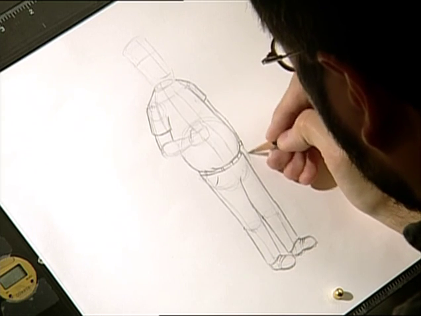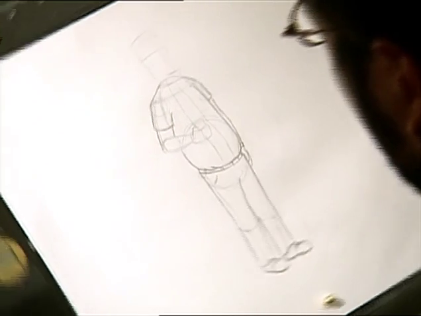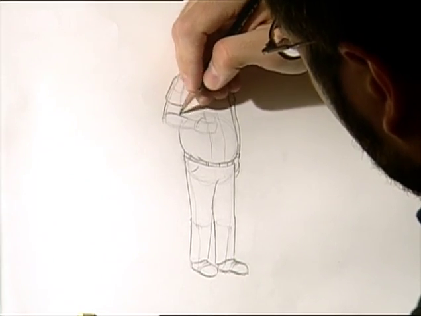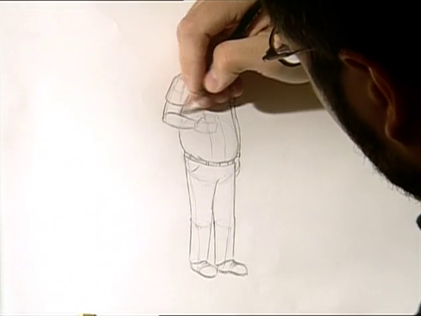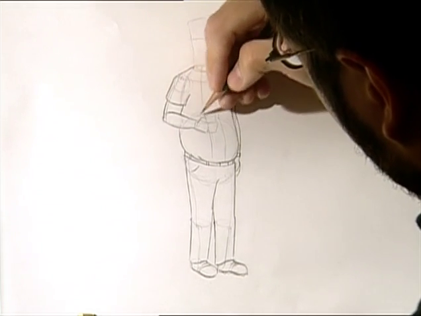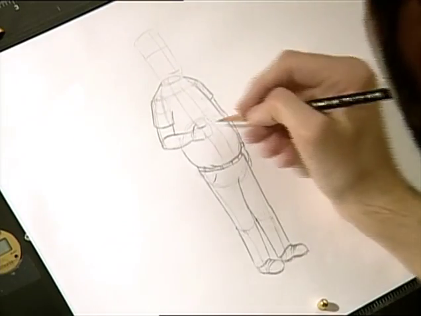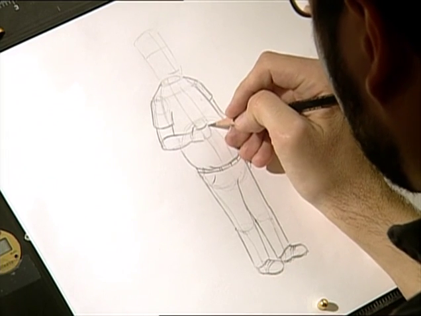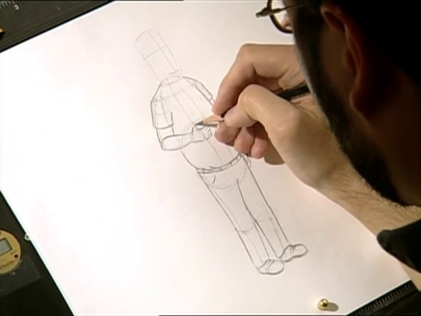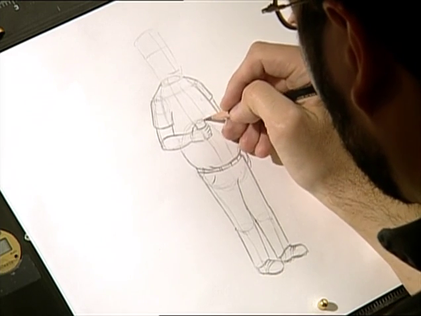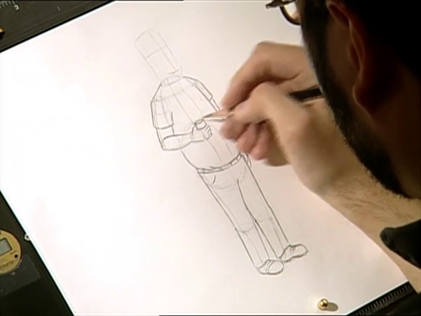Now we indicate Hank's watch on his left arm. There's his thumb, his forefinger. That's his hand just resting to the side. Sharpen up his forearm a little bit. Then we come in and actually draw the fingers around the beer can, clutching the beer can. The top of the can. Cold, refreshing Alamo beer.